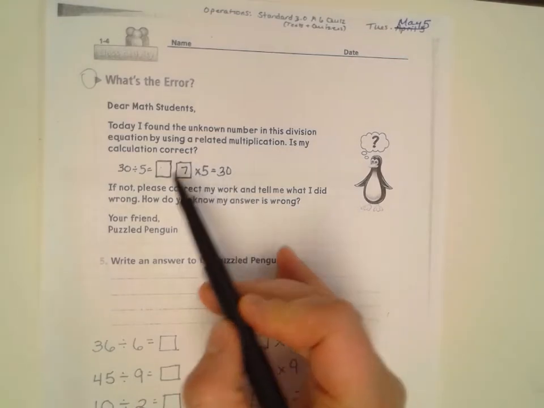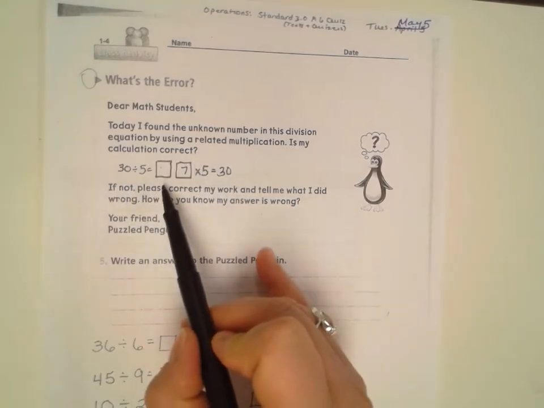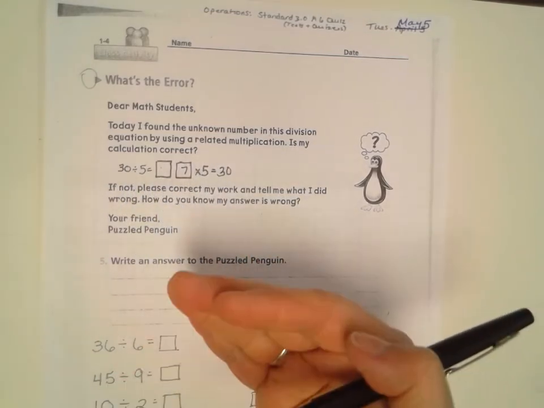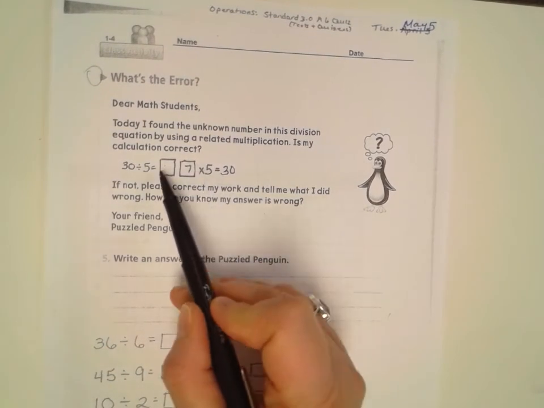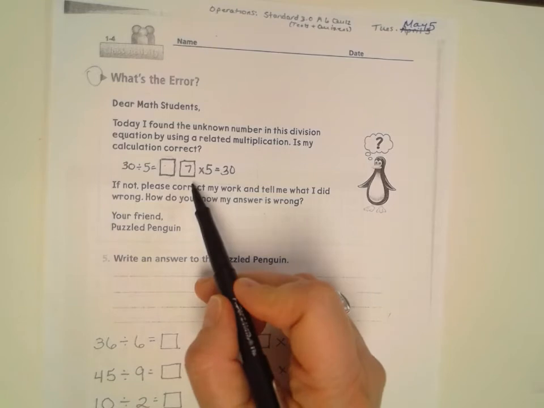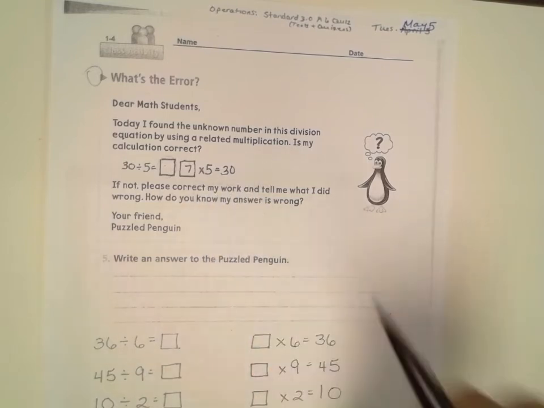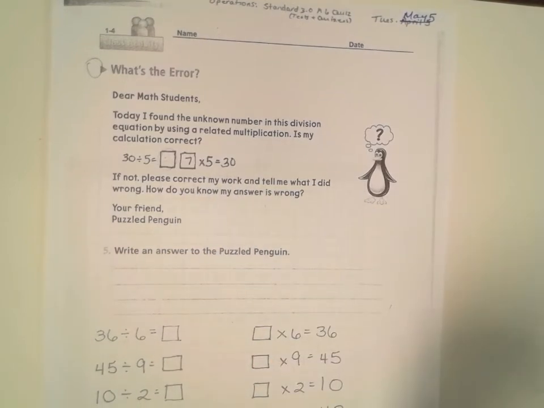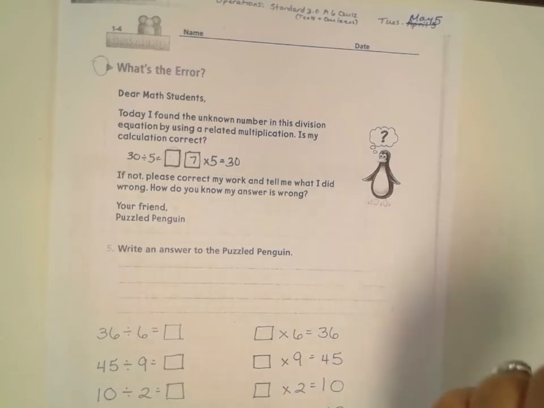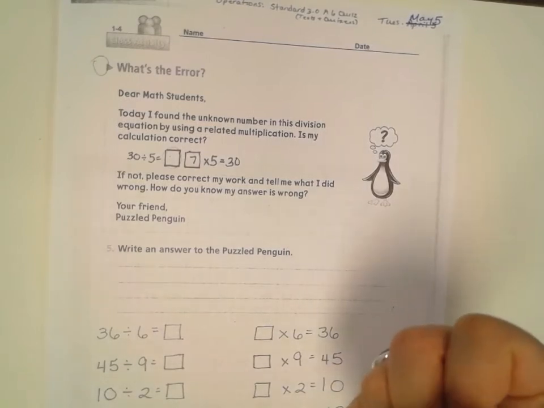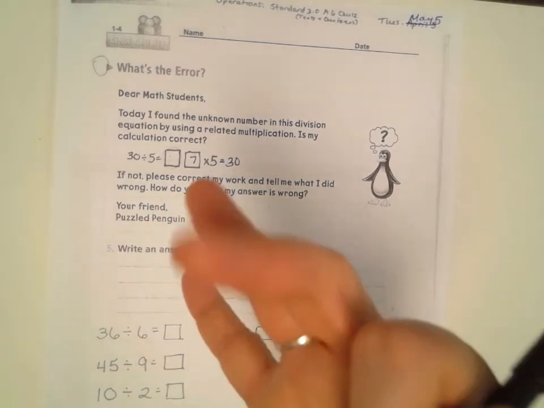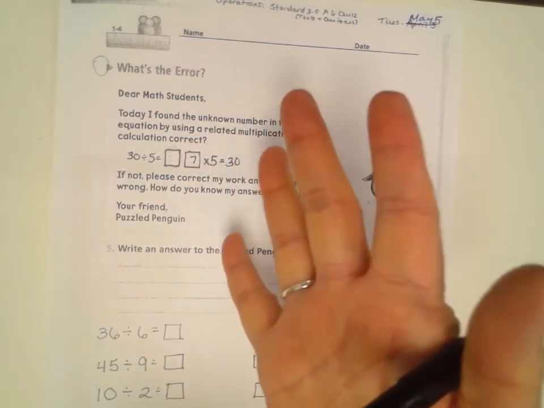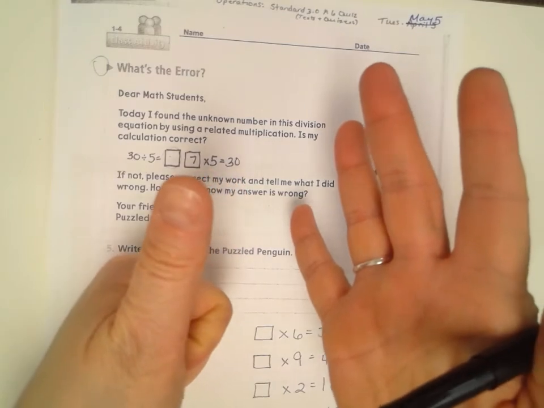So we know that multiplication and division are inverse operations. They're the opposite. So whatever number goes here should be the same number times 5 to get 30. We could count by 5s until we got to 30 to find our answer. So let's see if it's 7. 5, 10, 15, 20, 25, 30. Uh-oh, that's only 6 fingers.